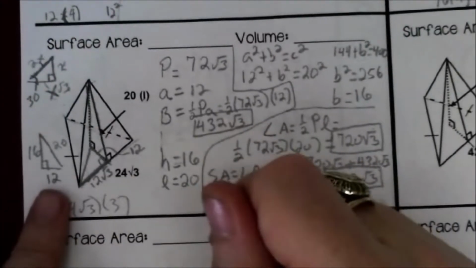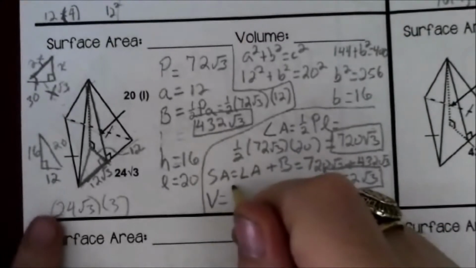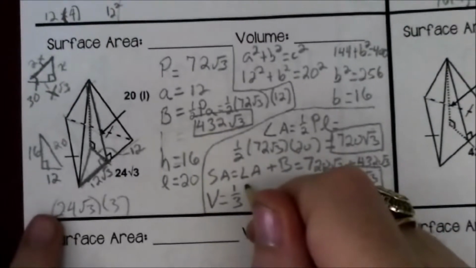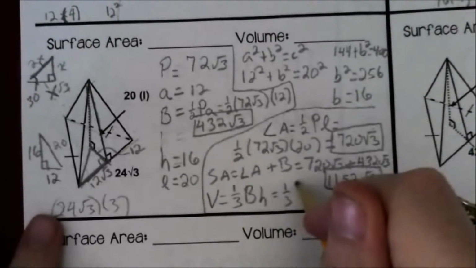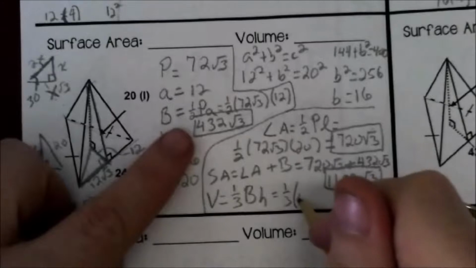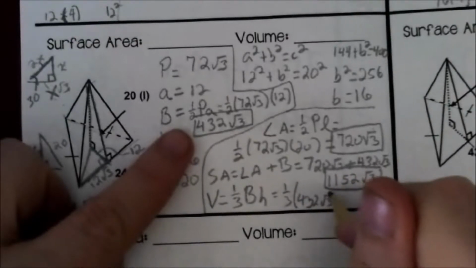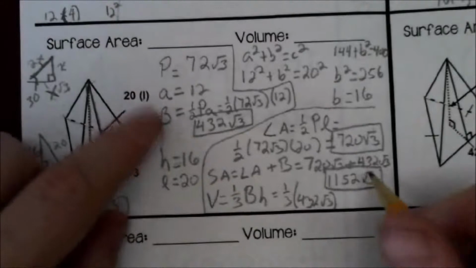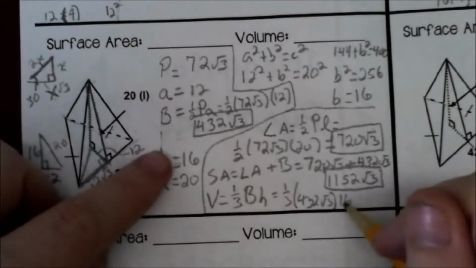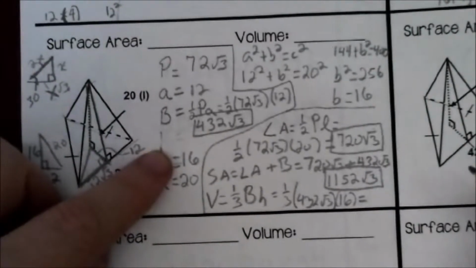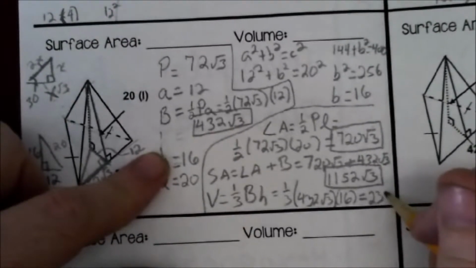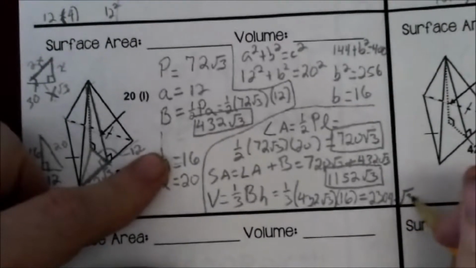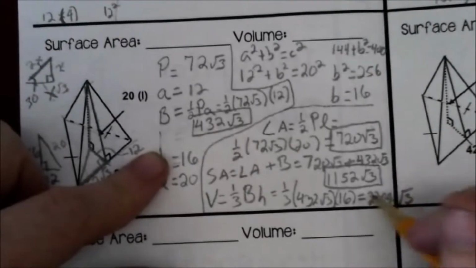And now for our volume. We remember that is 1/3 area of the base times the height. So that would be 1/3 of 432 root 3 times my height of 16. And we put all that in the calculator, we get 2,304 on the square root of 3.